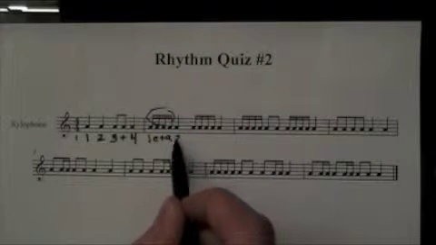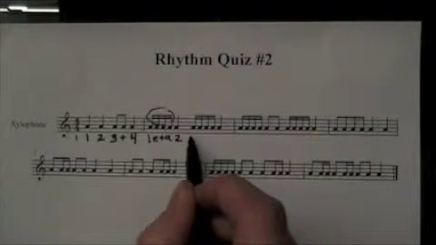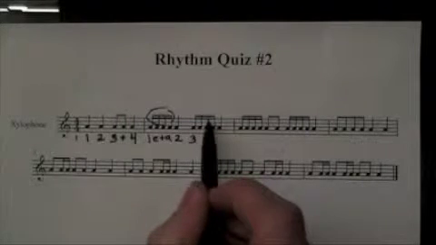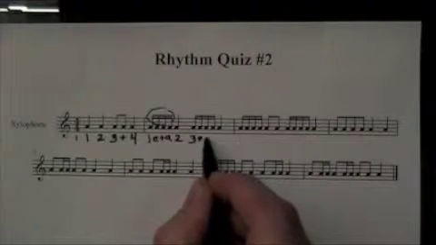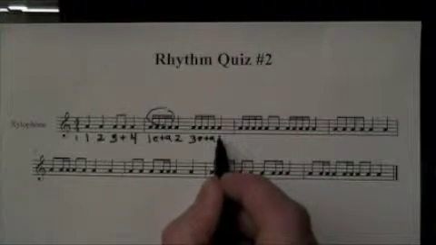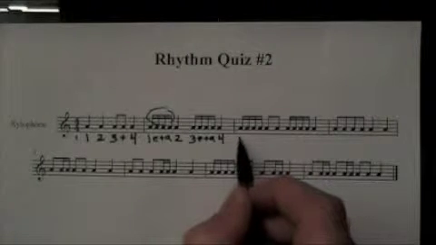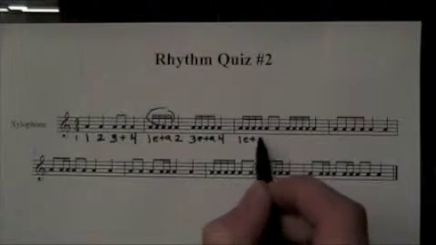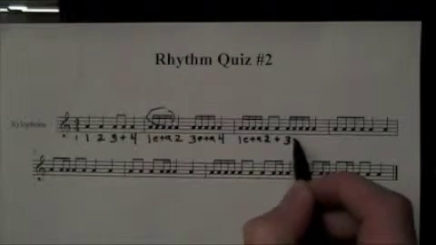then we have beat 2, which is a quarter note gets a full beat. This starts on beat 3. Again, we know they're 16th notes because of the 2 bars, so we label it 3, E, and 4. Next measure, 1, E, and 2, and 3, E, and 4.